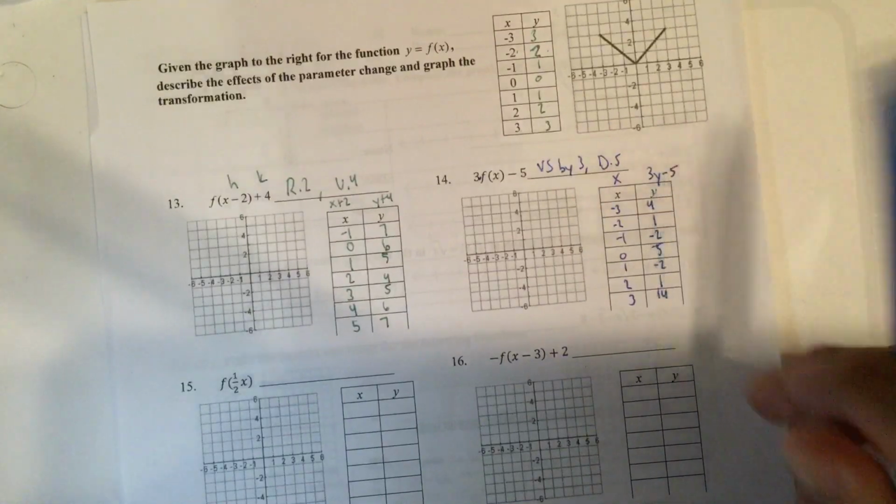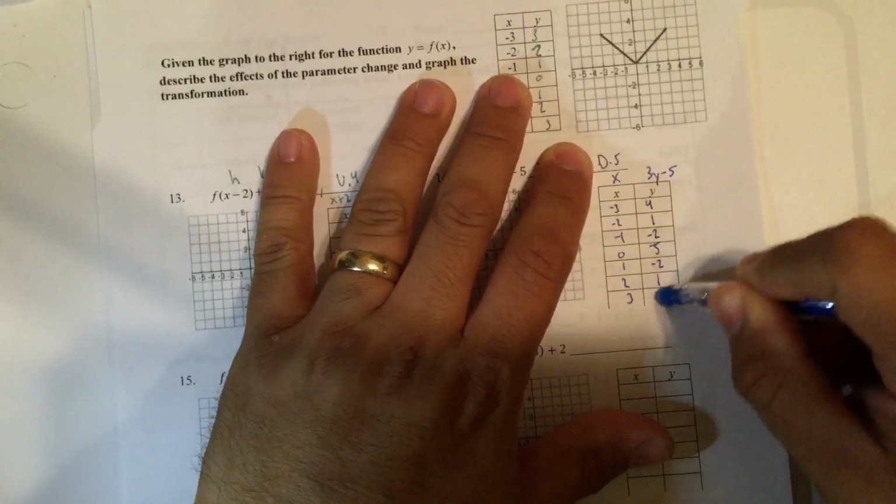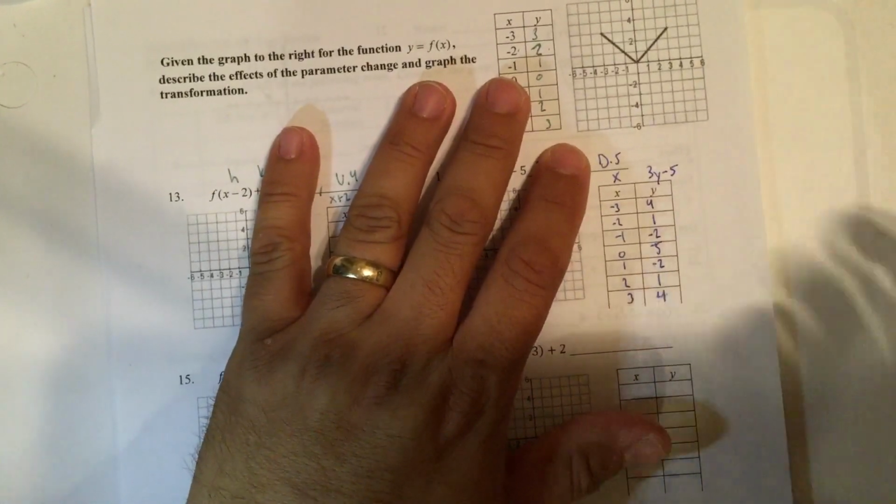3 times 3 is 9. 9 minus 5 is 4, not 14. Sorry about that. That's going to be a 4. Alright, for the next one.